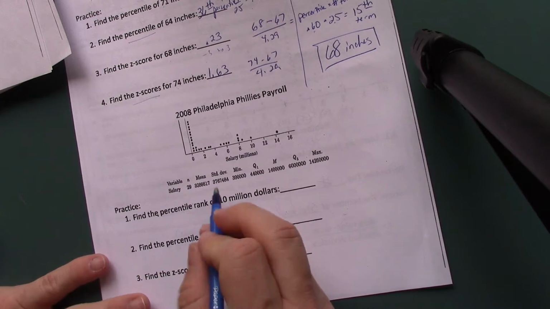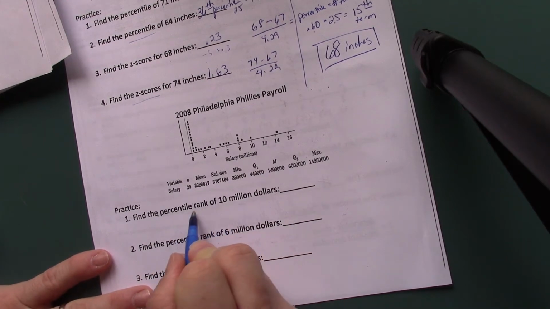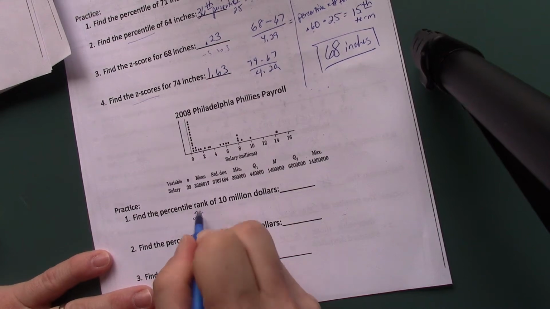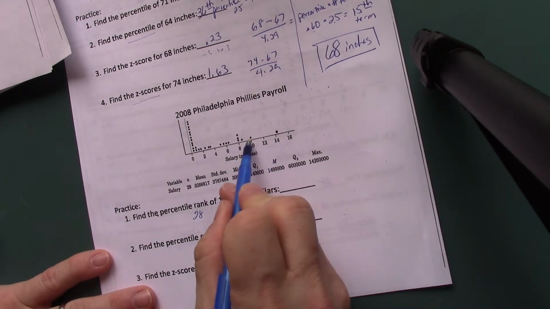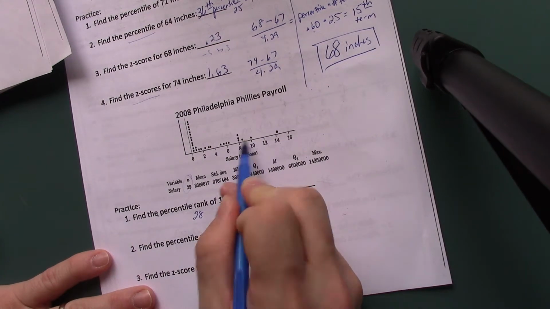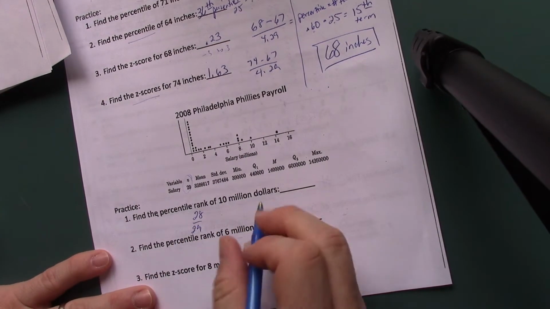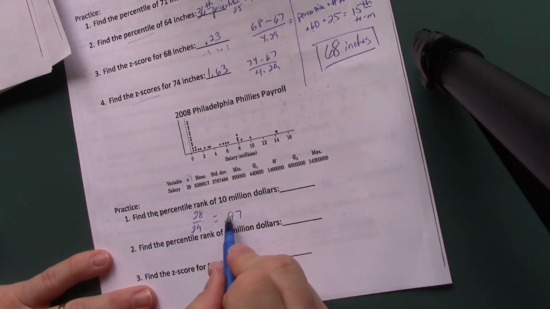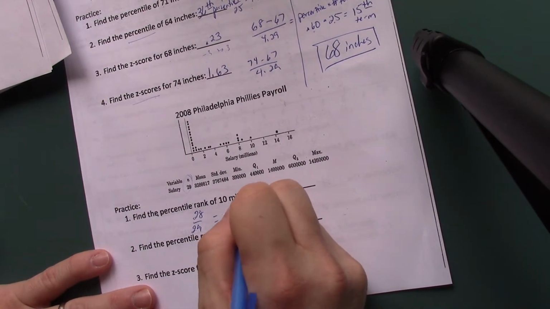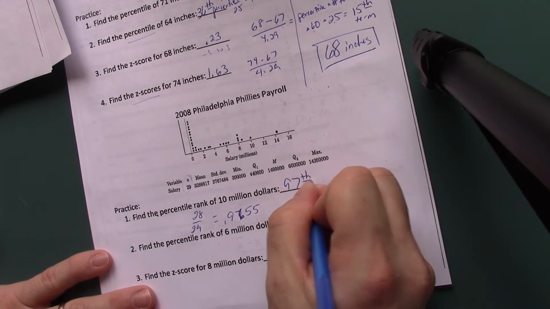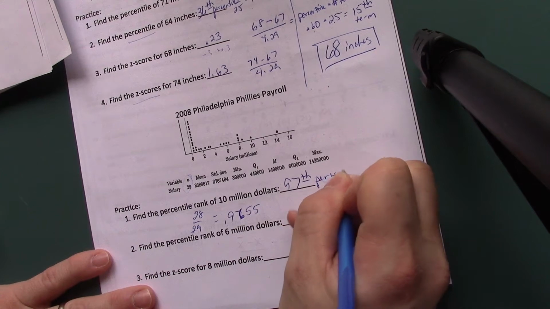So it says percentile rank. The percentile rank is going to be 28, because for $10 million, knowing this is the 29th term, that's the 28th term out of 29 total terms. That gives me 0.97. Well, it's actually 0.9655. Maybe I should write that. And that is in the 97th percentile, because you would round it.